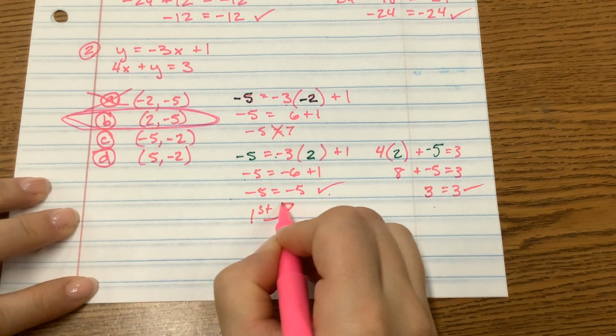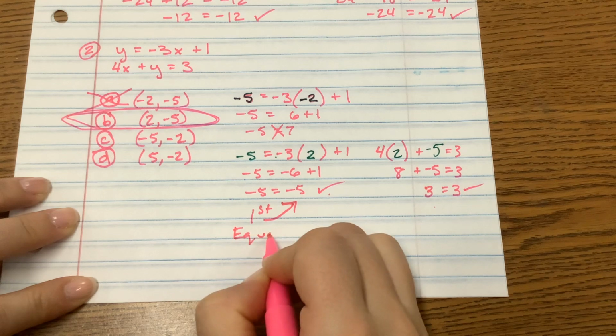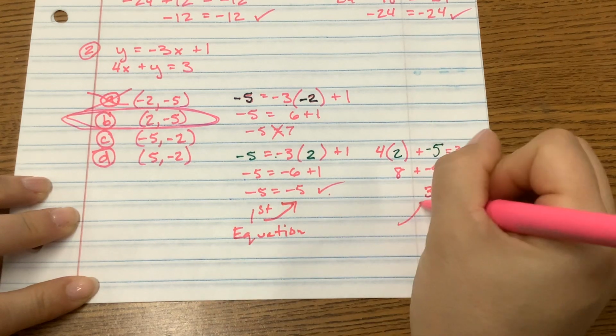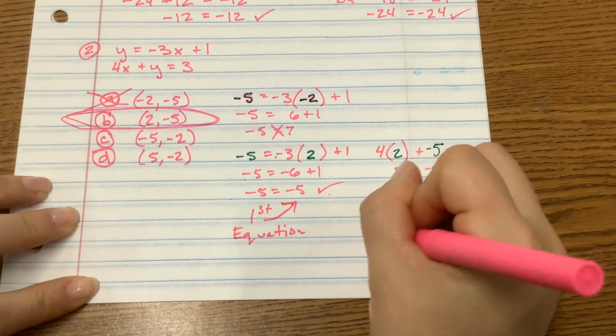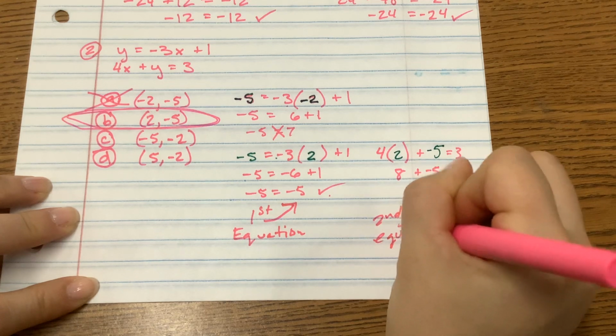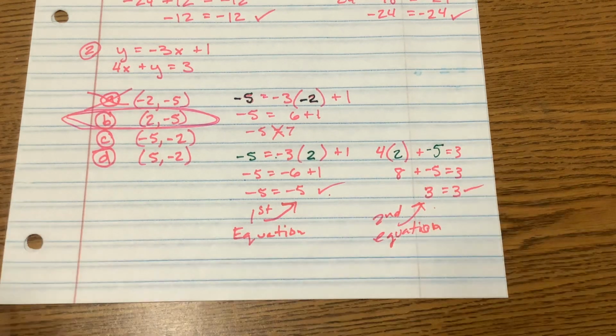So if you need to make yourself a note, that's the first equation that I did. And this one was substituting back into the second equation. It's just like how we checked to see if our answer was correct, except now I'm checking to see which answer is the correct one for me to choose.